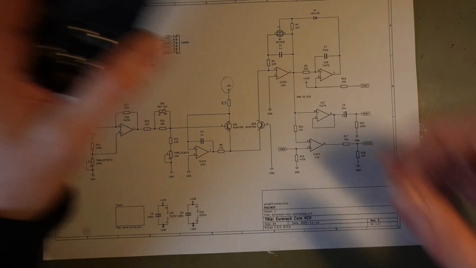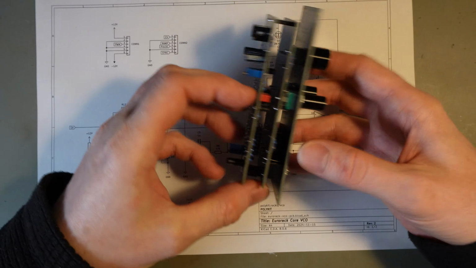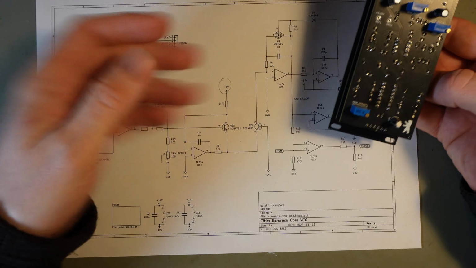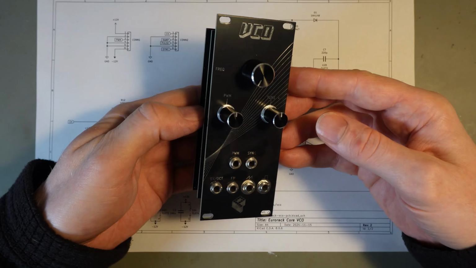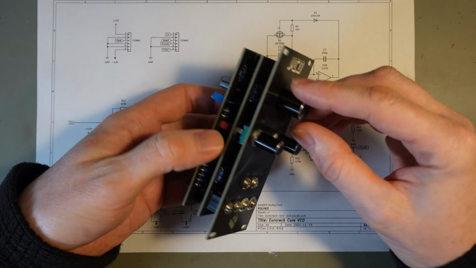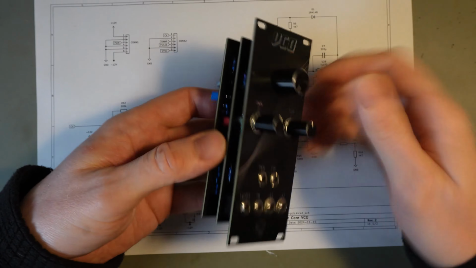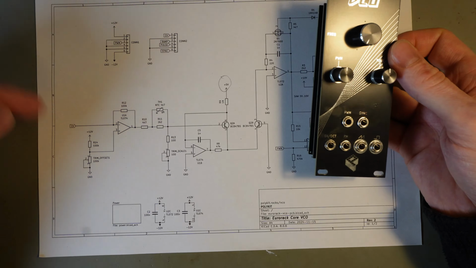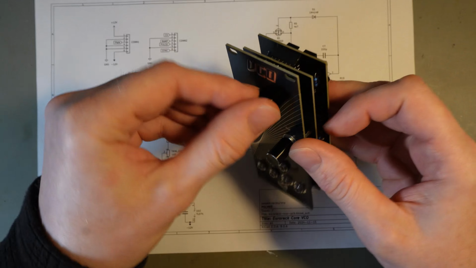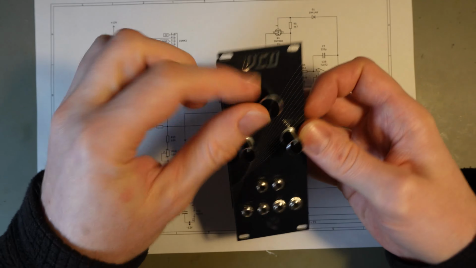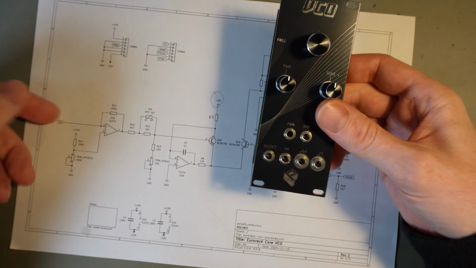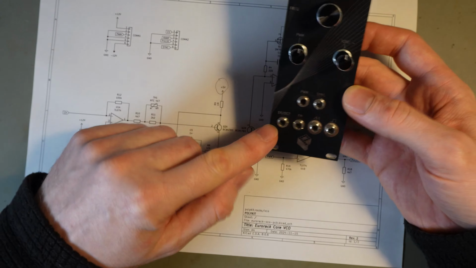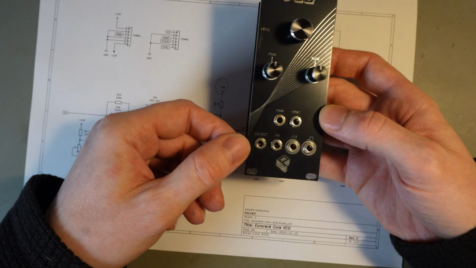So I made a Eurorack module out of this. This is basically all what you see here on these PCBs in Eurorack format. There is a frequency knob, so this basically is controlling the control voltage which is coming in here. And also a fine-tune knob. So this is just changing a bit of the control voltage, and this is basically mixed with the 1 volt per octave input.